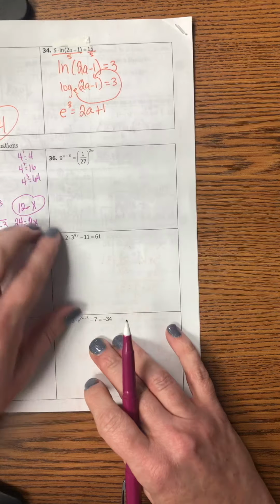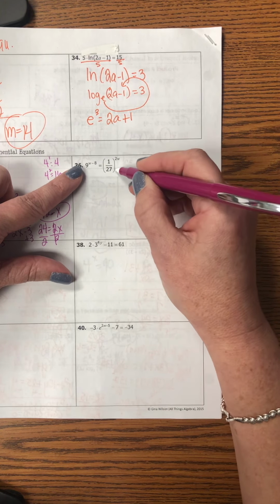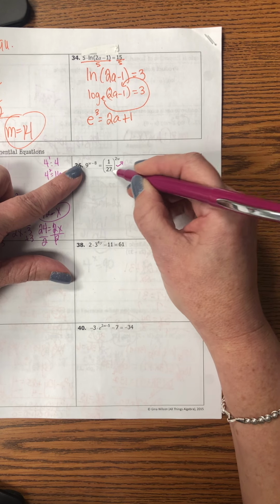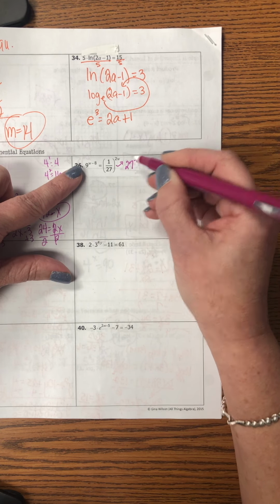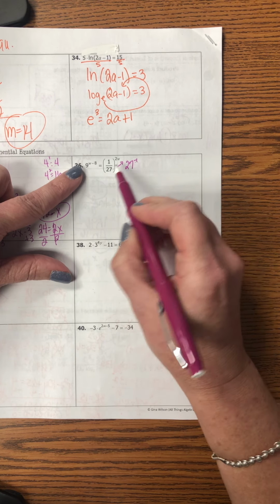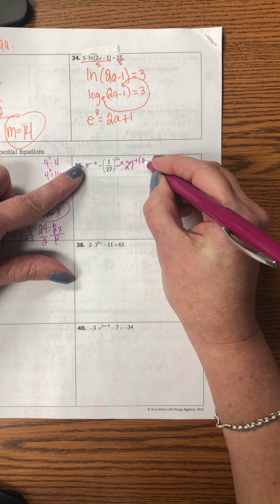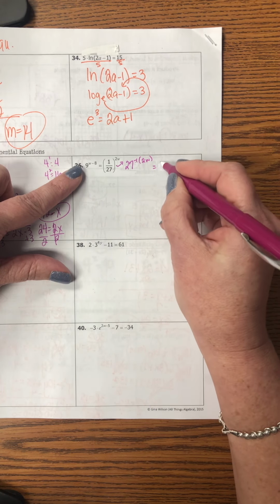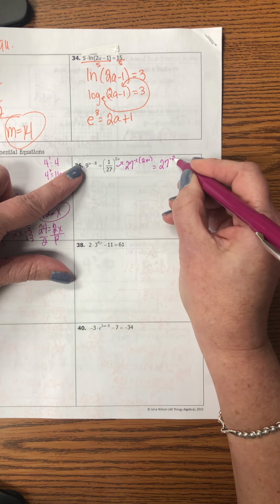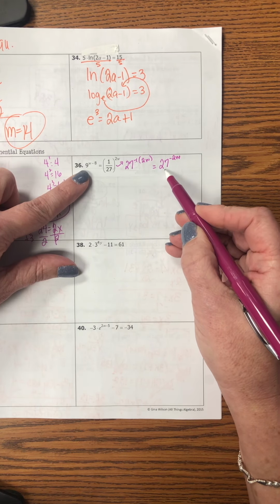Now looking at number 36, we have base 9 and we have a 27. The first thing you need to do is take that 27 and bring it to the numerator by changing its exponent from positive 1 to negative 1, because this number is doing you no good in the denominator. So you'll multiply negative 1 times 2w to get 27 to the negative 2w. So now we have base 9 and base 27.